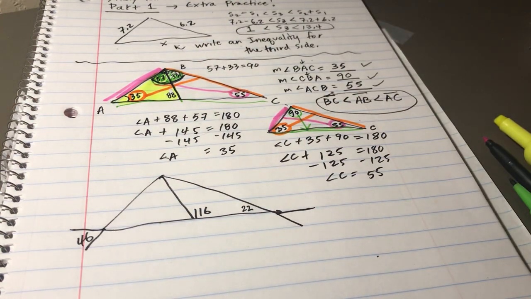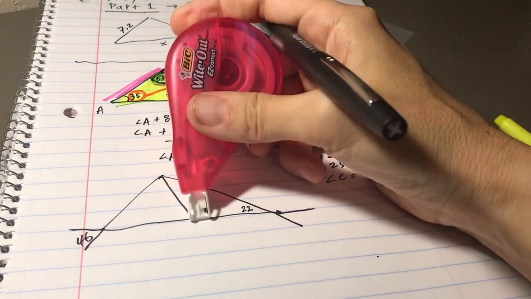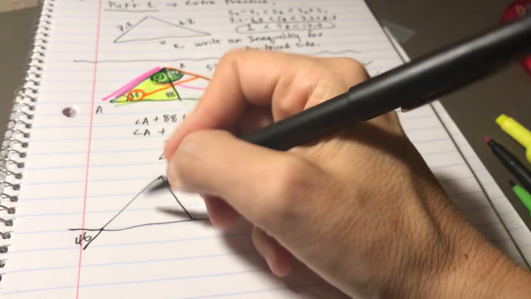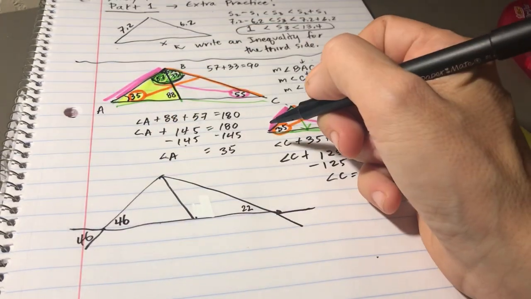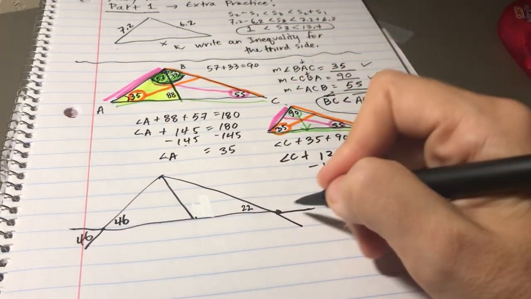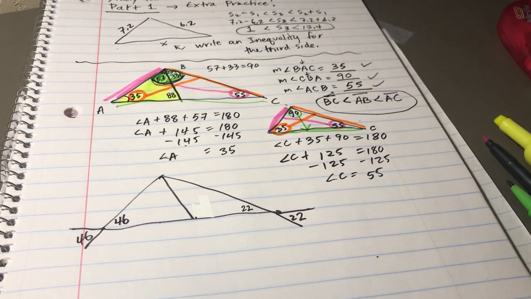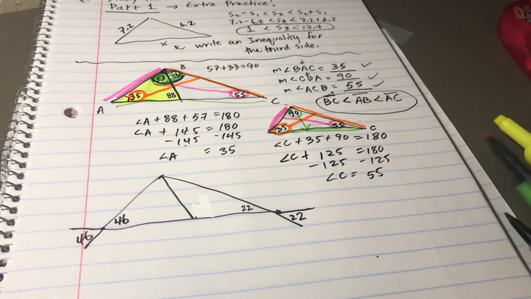So let's figure out what would make sense here. Let me make sure I didn't give too much information. I'm gonna work it through like this, actually. Okay, so we know if that's 46, because of vertical angles, we know if that's 22, that's 22. So definitely the problem is gonna have to give me a little bit more information, but I am noticing something.